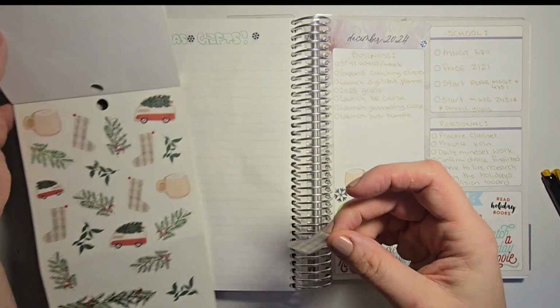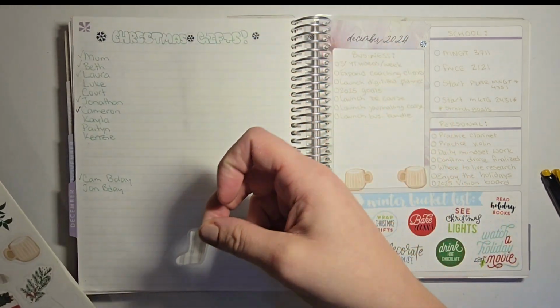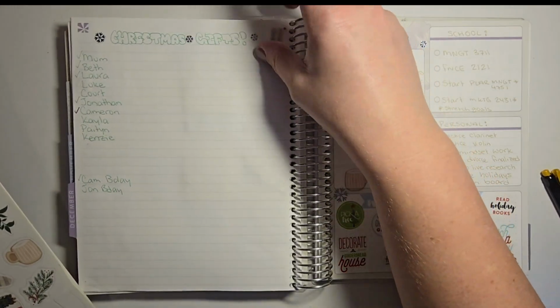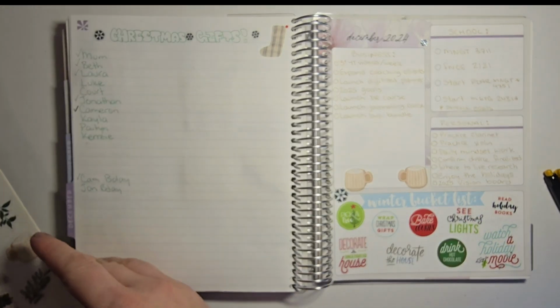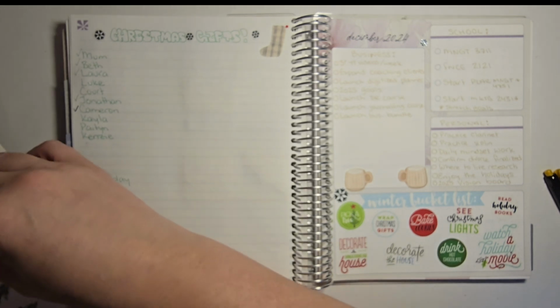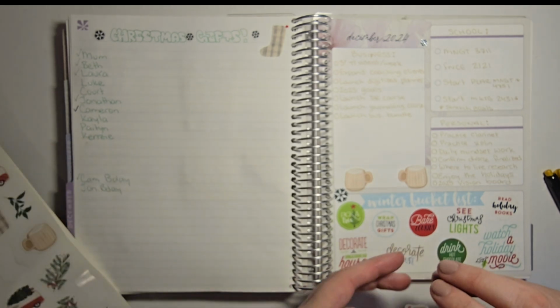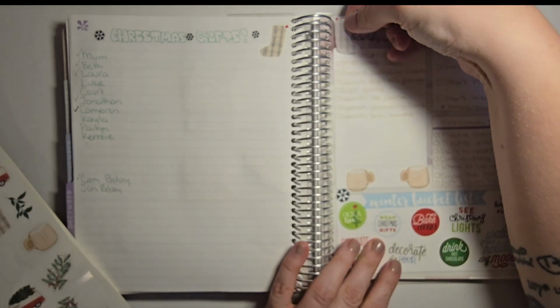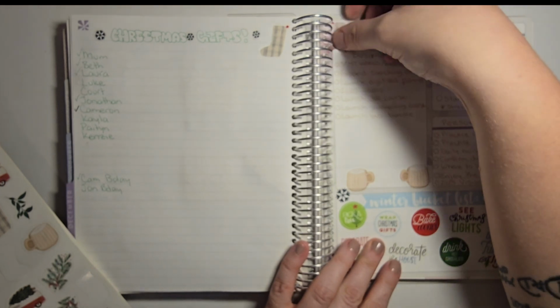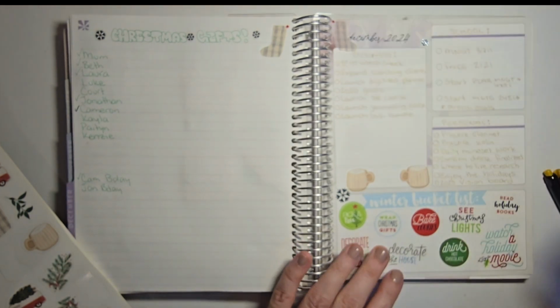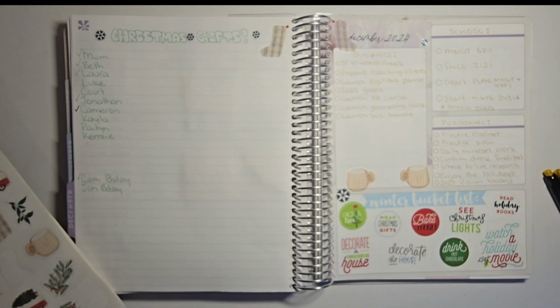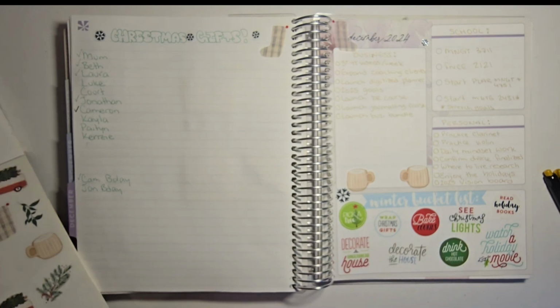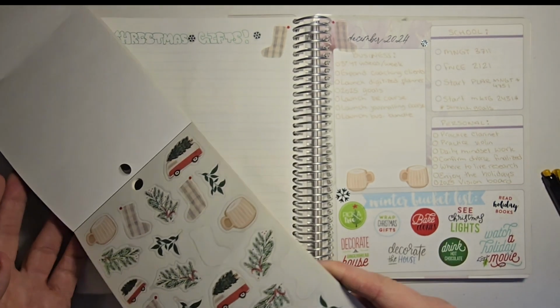The goal was to kind of put them up by the headers. I was going to put one on the top left as well, but I just realized that it didn't really fit there. So I wound up putting the other stocking on the other page. And it does blend in quite a bit with the background there, so it's not super obvious, but I thought it was still a pretty cute sticker to be able to use in the spread.